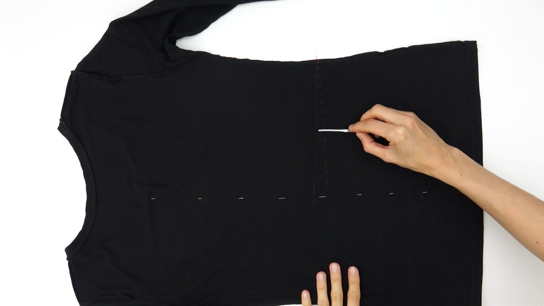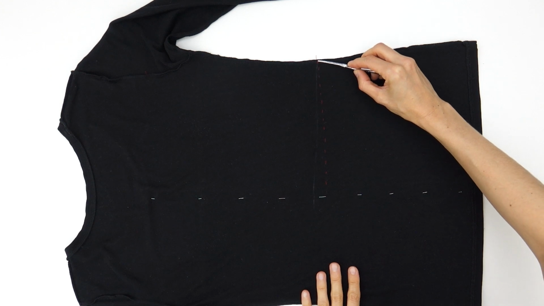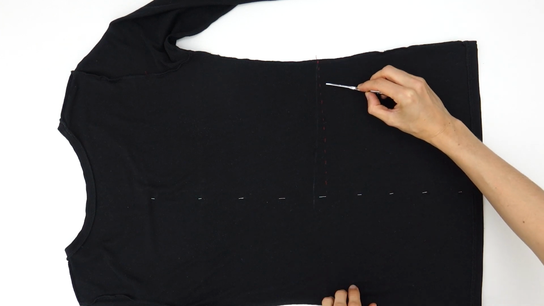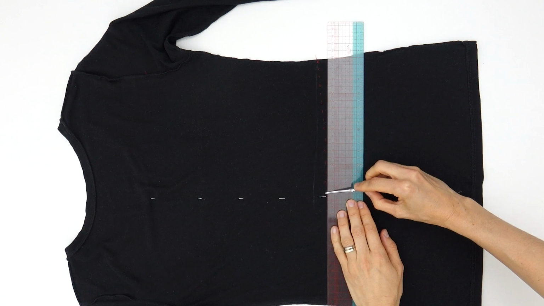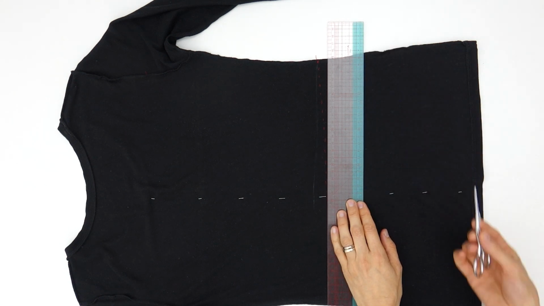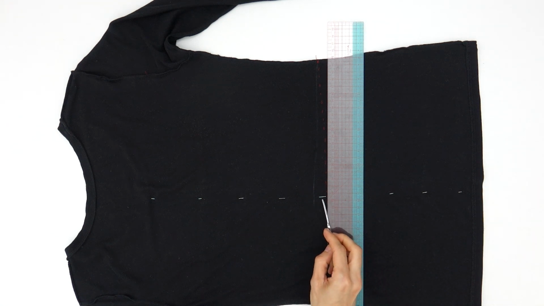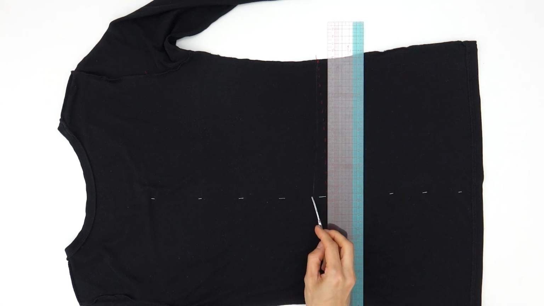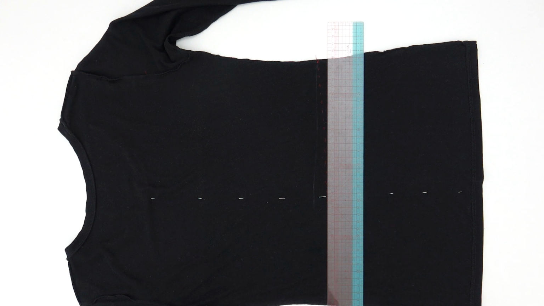The tailor's chalk line is the back waistline. The red thread line is the front waistline we just drew. And here is the line we traced on the standard ready-to-wear block. The difference is quite huge, especially in my case, because my back is quite arched.